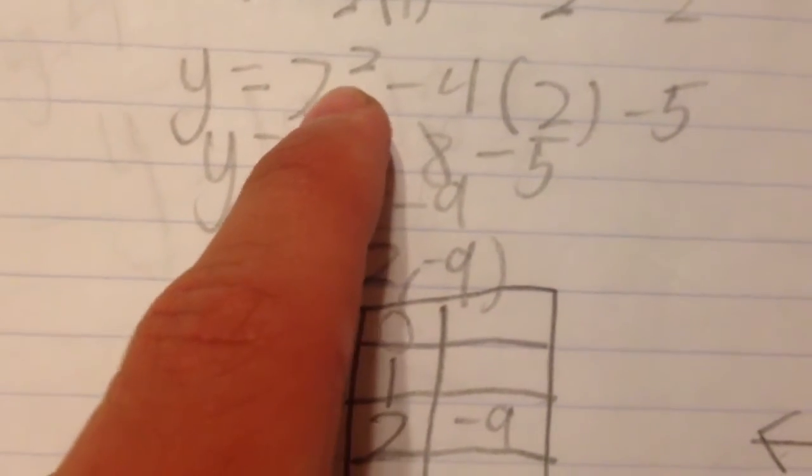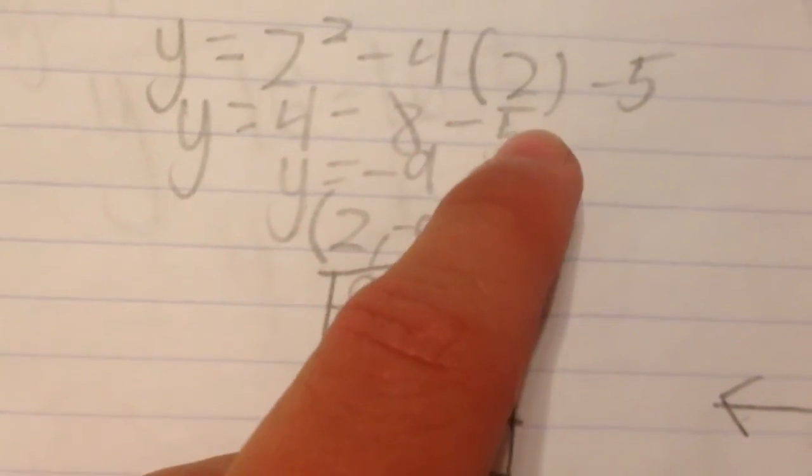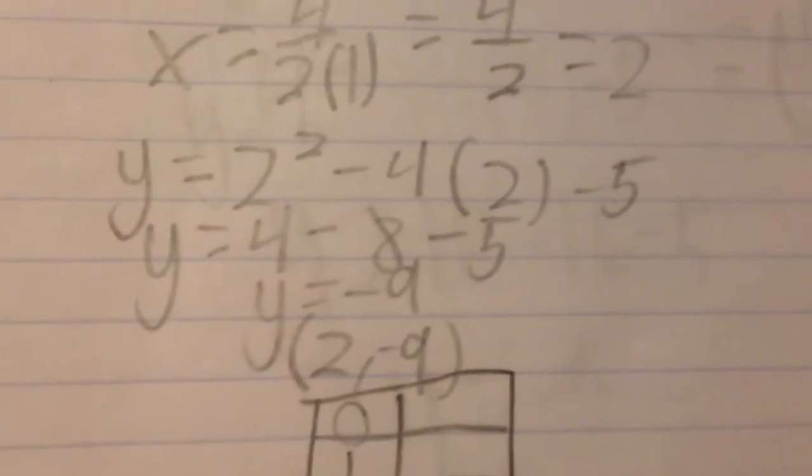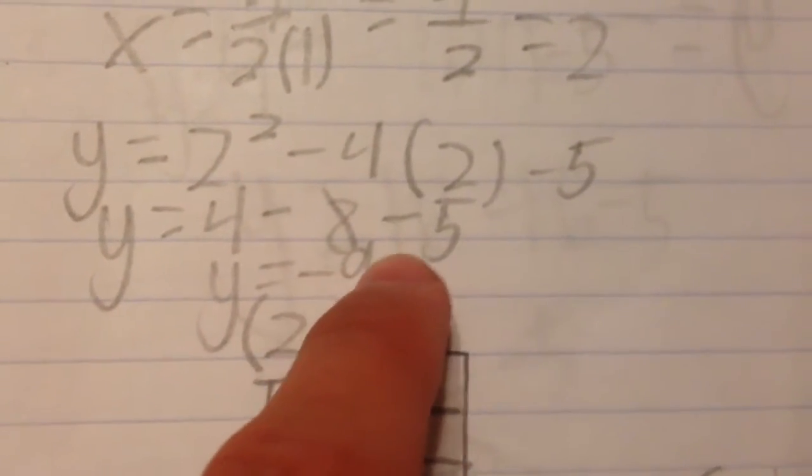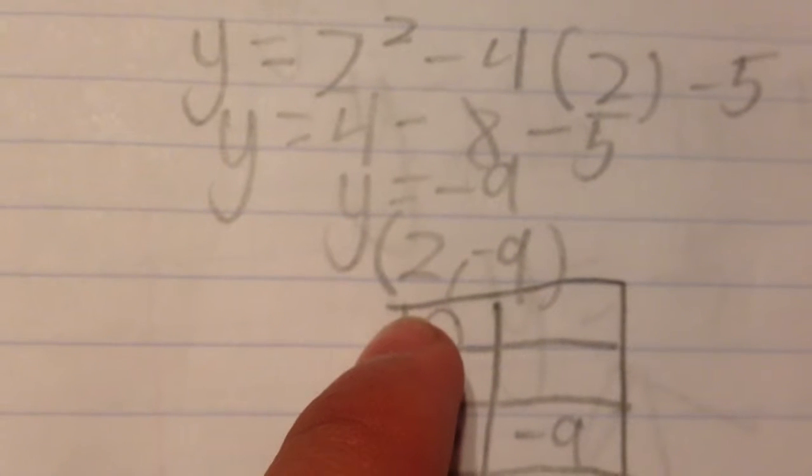We plug 2 into the equation. Y now equals 2 squared minus 4 times 2 minus 5. Out of that, we get y equals 4 minus 8 minus 5. This equals negative 9. We have our first point on the graph, 2 and negative 9.